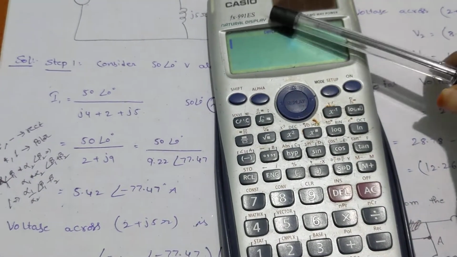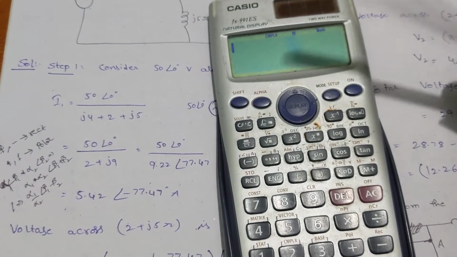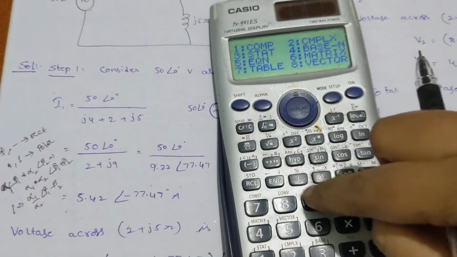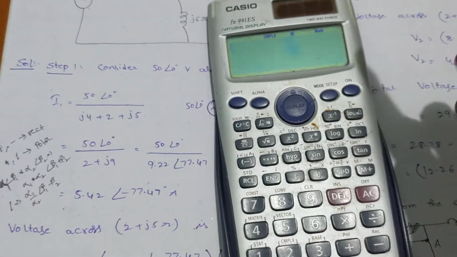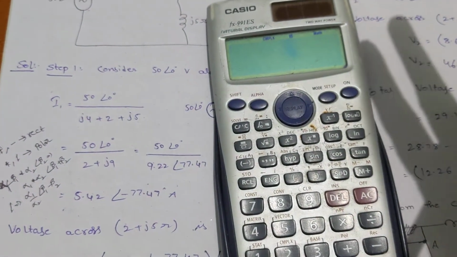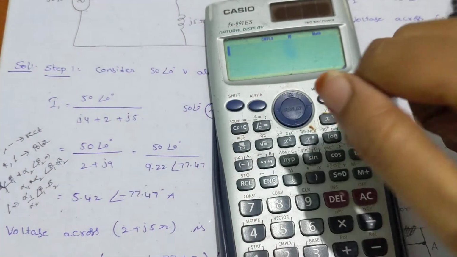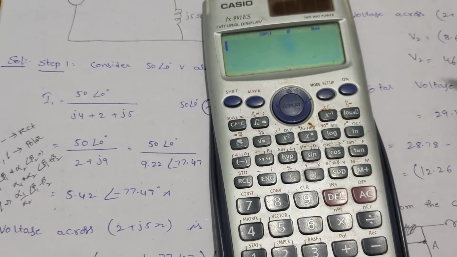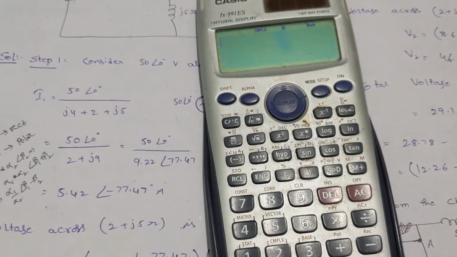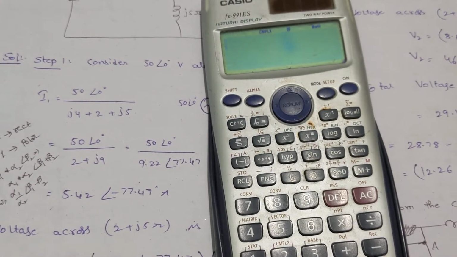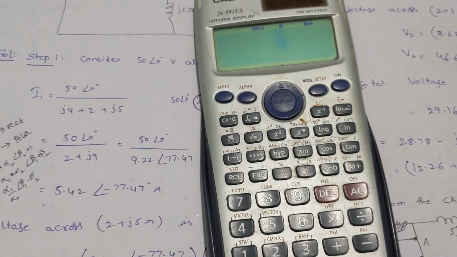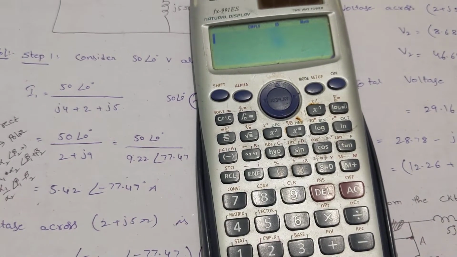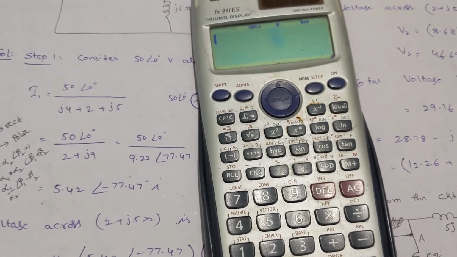The first step is the same thing: you have to keep your mode in complex. The second step is you have to give the instructions in such a way that the resulting output, whether it is in rectangular or polar, after doing any arithmetic calculation, will be in one format.